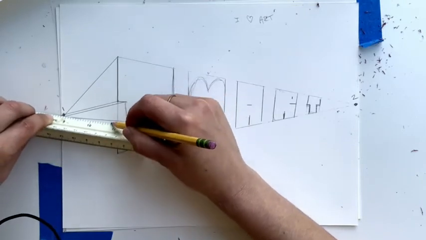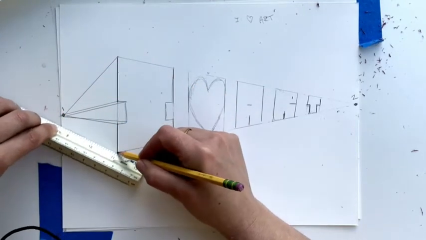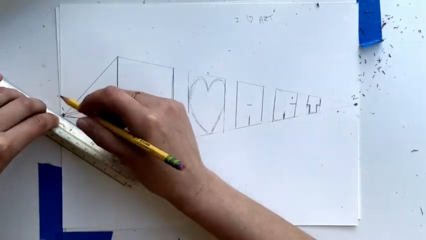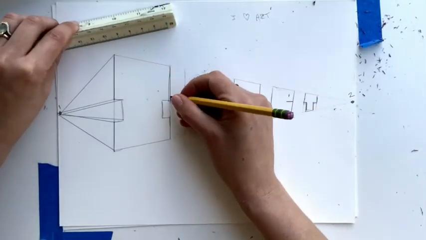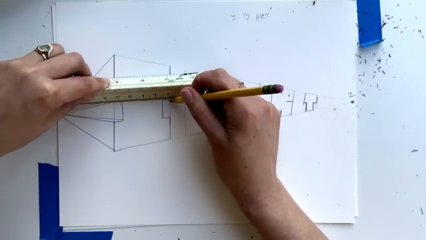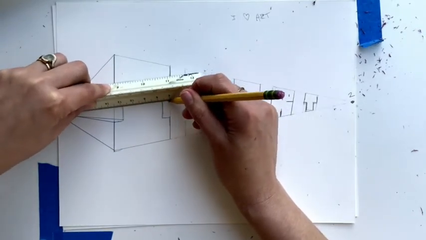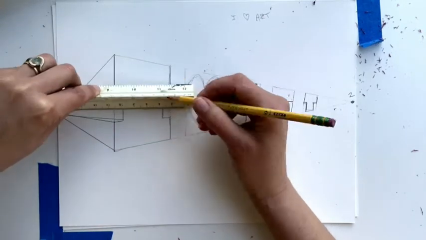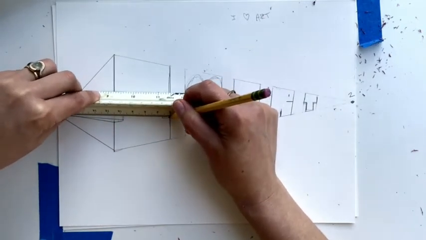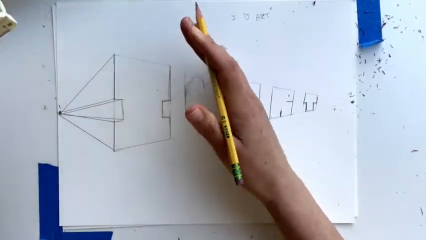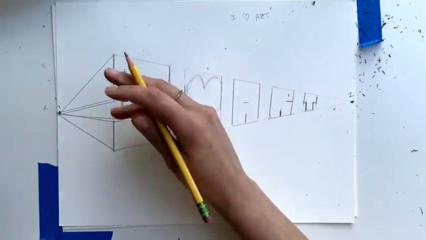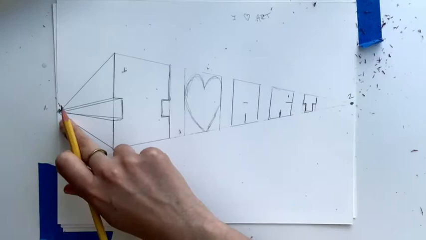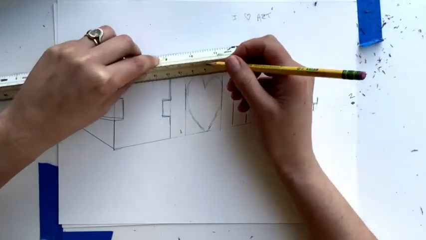So from every corner of your letter, and from the outer edges as well. In this part, good thing I started with an I because it's kind of a complicated one. You're going to draw all of your lines going to VP1. So here it really starts to look three-dimensional. I have lines going to VP2 and VP1. This one looks like it's going on forever and ever.